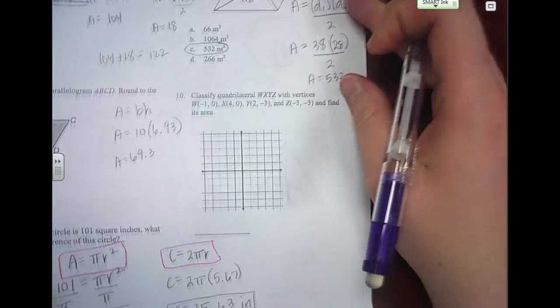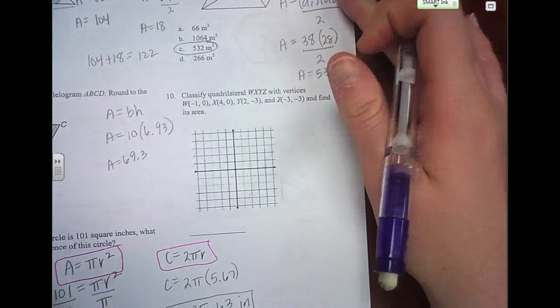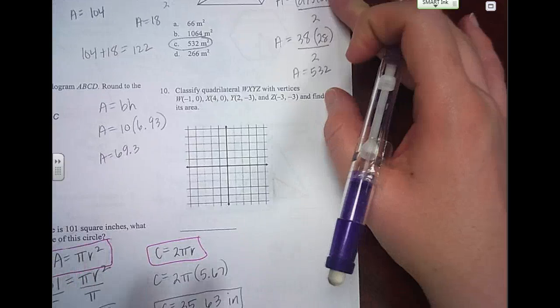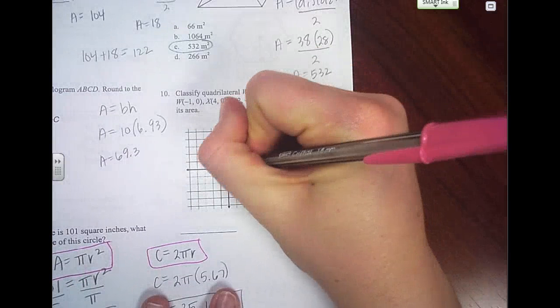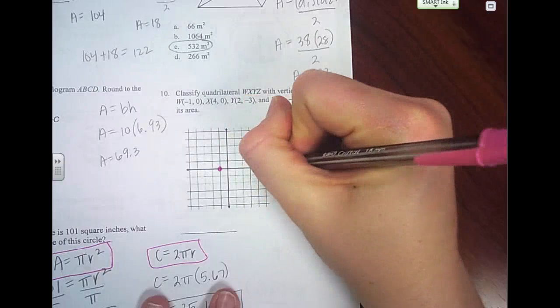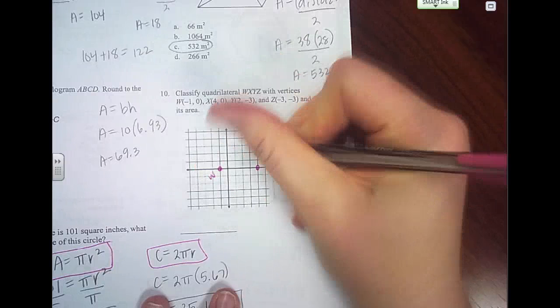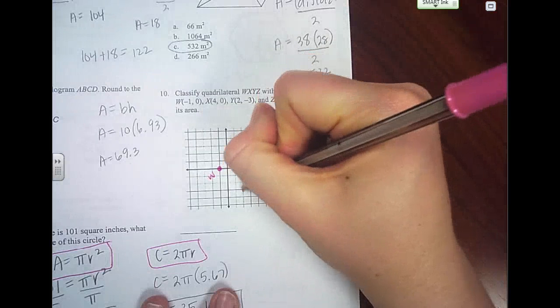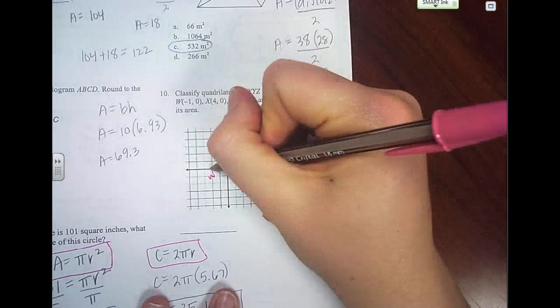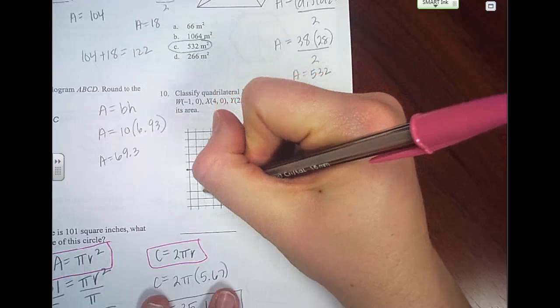Number 10, classify the quadrilateral with the vertices and find its area. All right, so let's graph this first. -1, 0, 4, 0. There's W, X, 2, -3, and -3, 3.